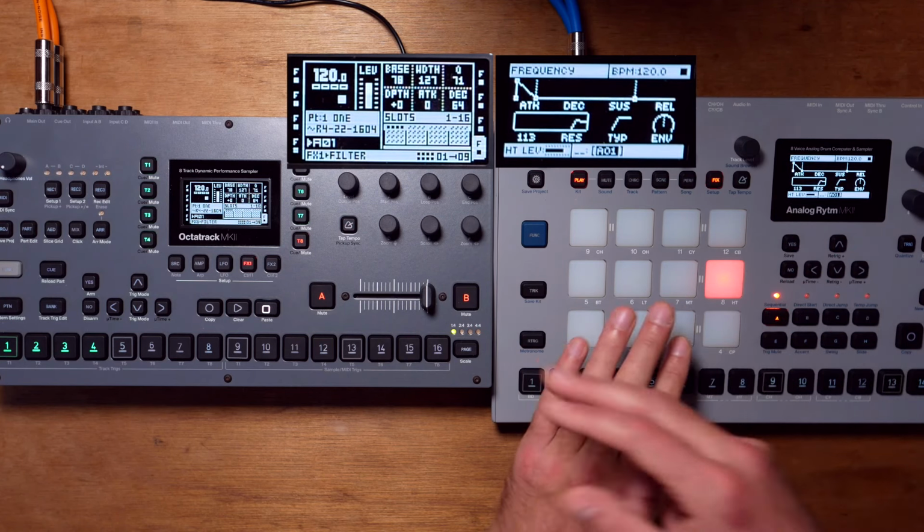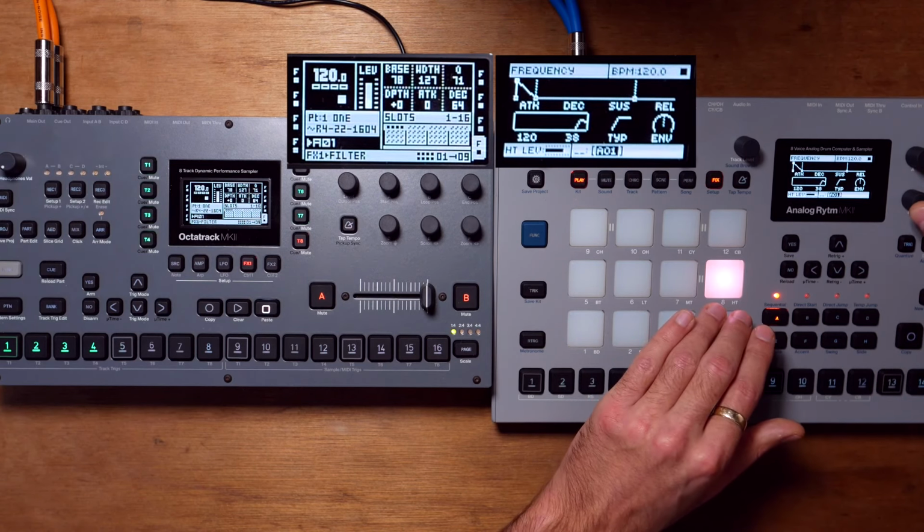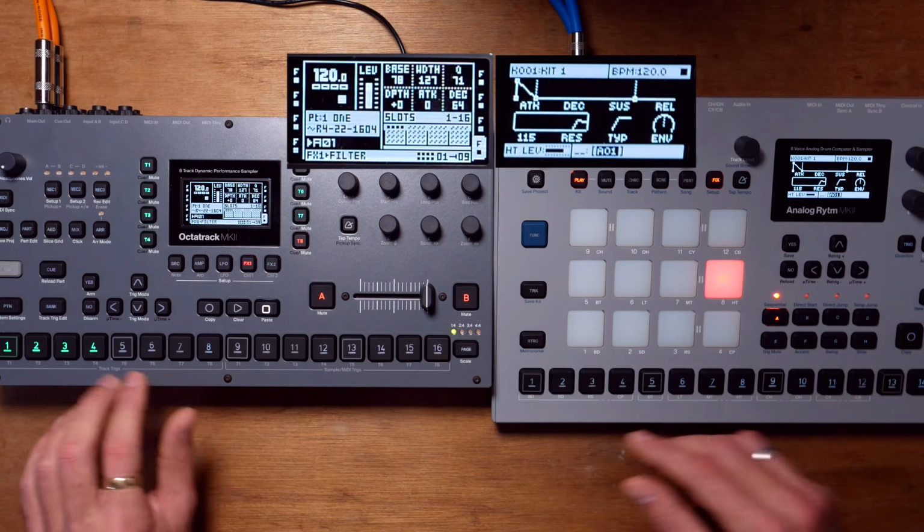So I want to try to compare that with the Octatrack now. All right, now on the Octa.